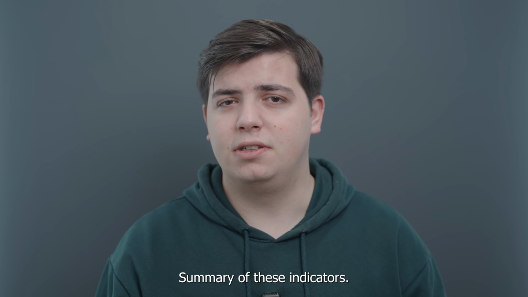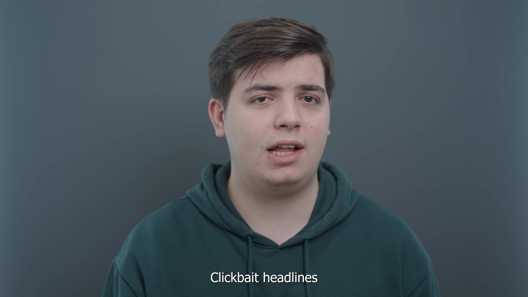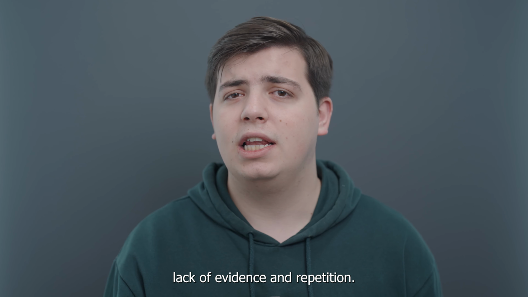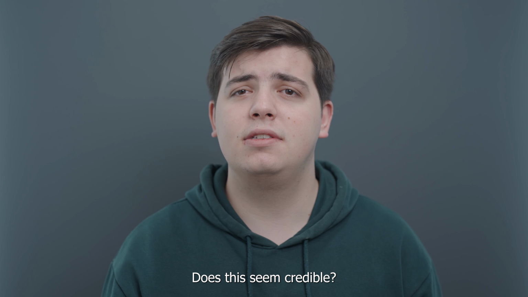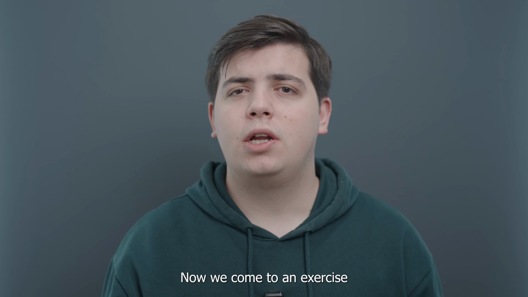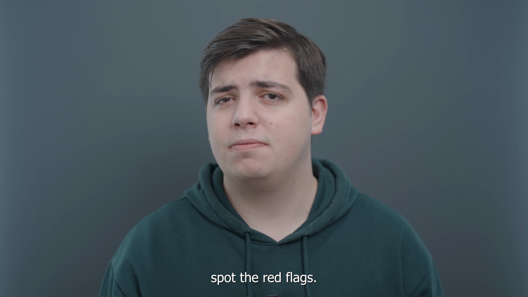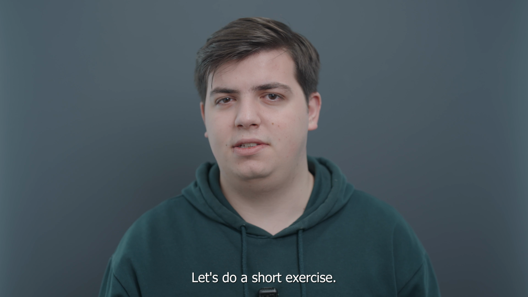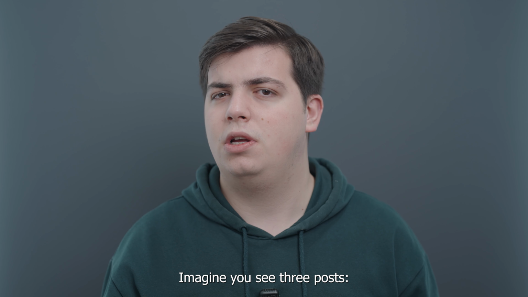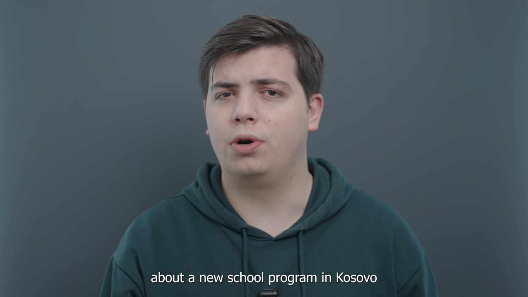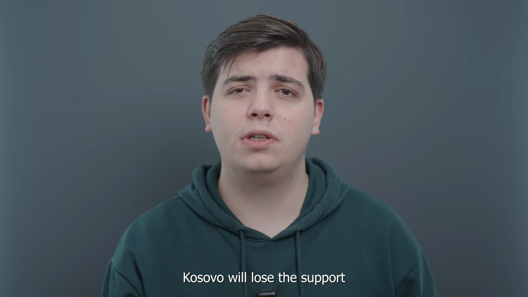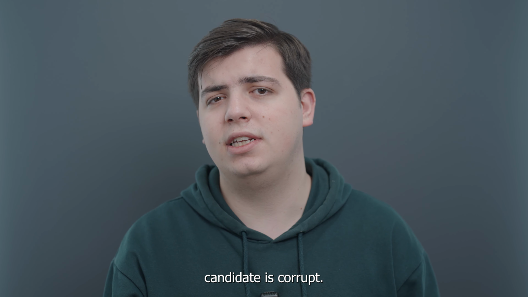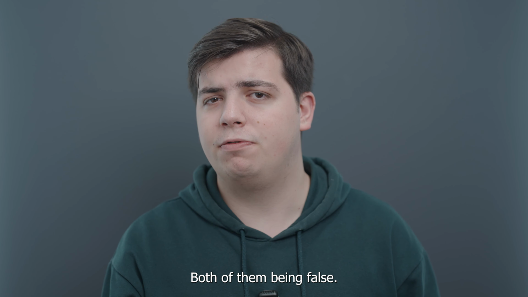Summary of these indicators: suspicious sources, clickbait headlines, emotional manipulation, lack of evidence, and repetition. By keeping this in mind, you can pause before sharing and ask, does this seem credible? Now we come to an exercise. Spot the red flags. Let's do a short exercise. Imagine you see three posts: a news report about a new school program in Kosovo that is factual, a post claiming Kosovo will lose EU support, and a meme suggesting an election candidate is corrupt, both of them being false.